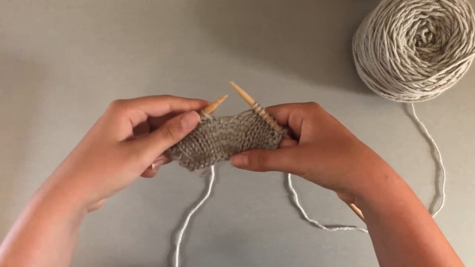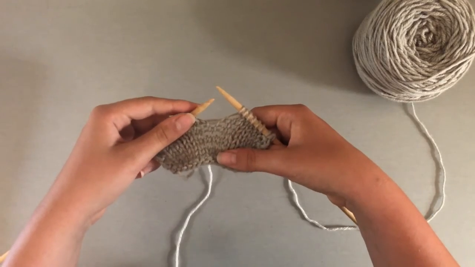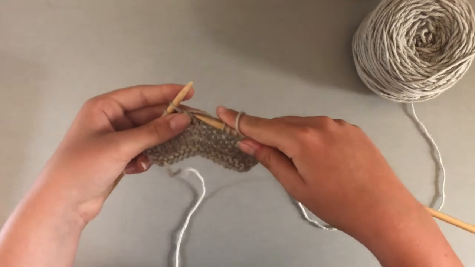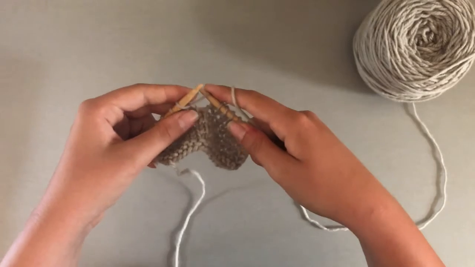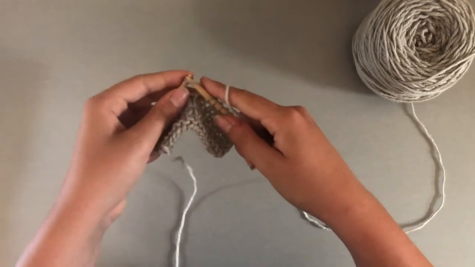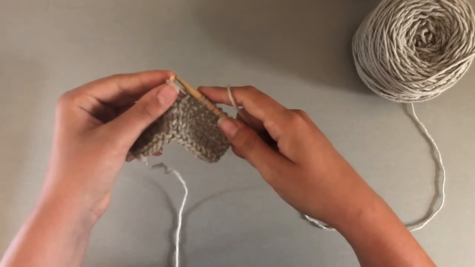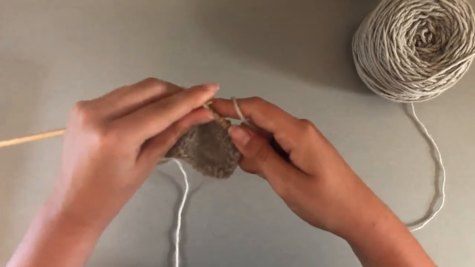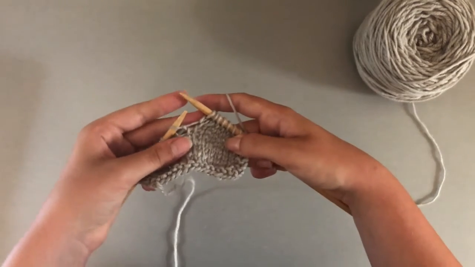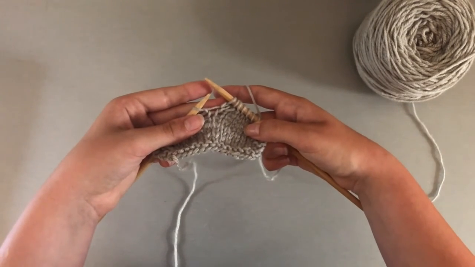Like with the Make One Right increase, you can work the Make One Left in 2 steps if that is easier for you. Insert your right needle under the bar from front to back. Next, slide it onto your left needle, this time as if to knit, and knit into the back loop of the new stitch. This will also give you the Make One Left increase.